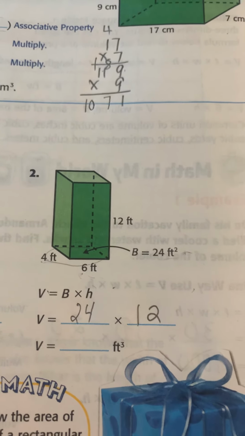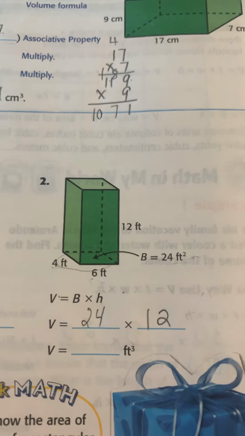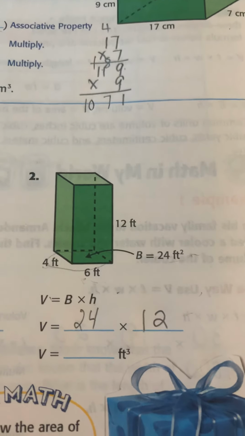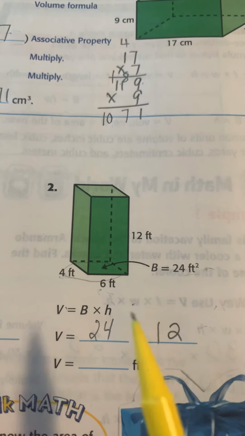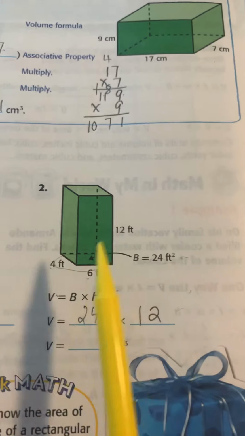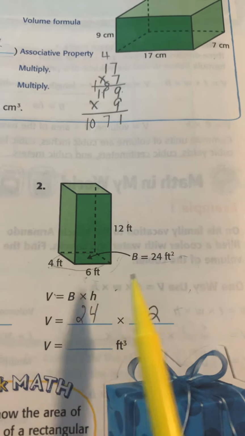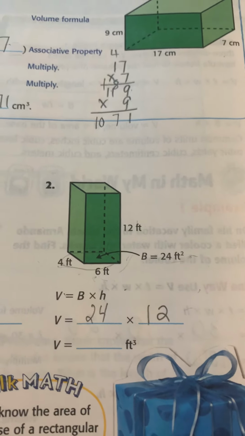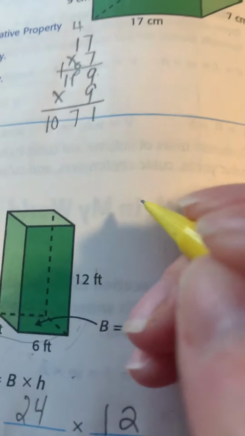Now, unfortunately for this, it's going to give us two-digit times two-digit by doing it this way, which is fine. We can do it that way. Again, you don't have to do it this way. You can still just multiply all three of those numbers, but they wanted us to practice it this way on this one, so I will. 24 times 12.